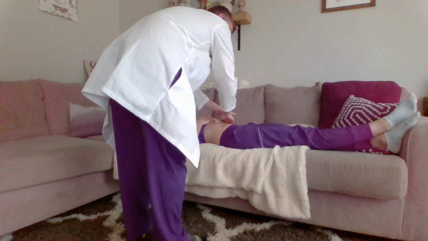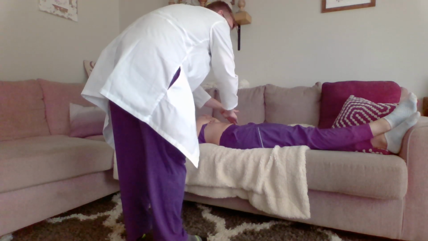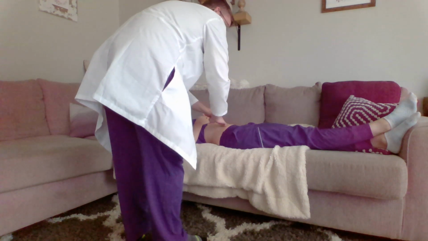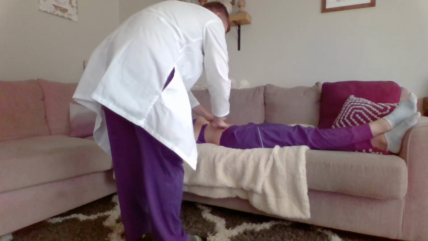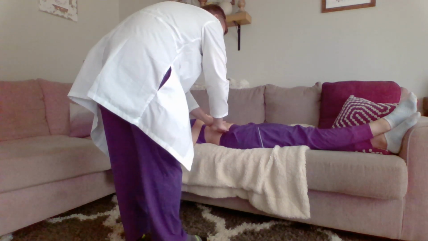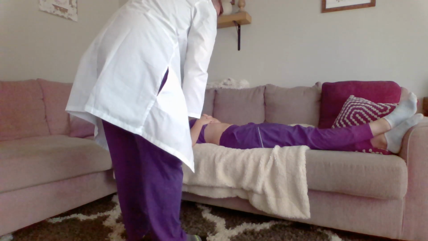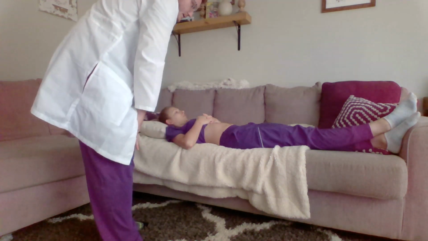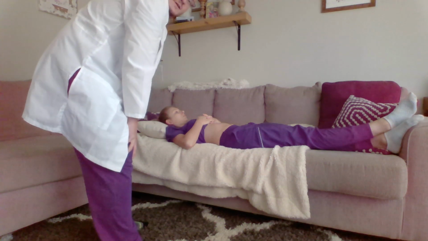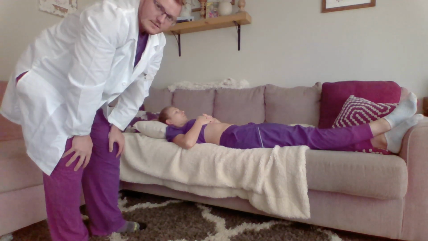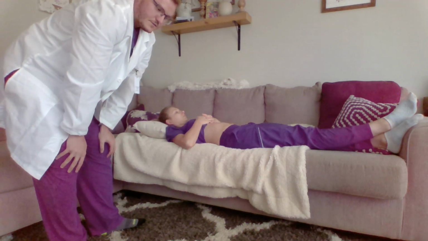And then while I'm doing this, I'm going to be noting if there's any abnormal nodules, if there's any masses, which I am not noting. So now I'm going to go back, I'm going to percuss the span of liver dullness.